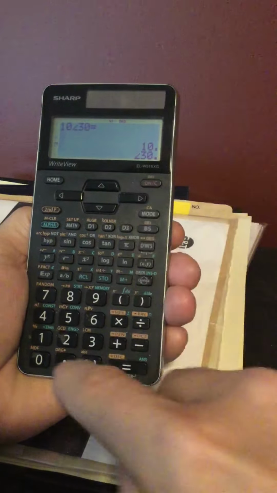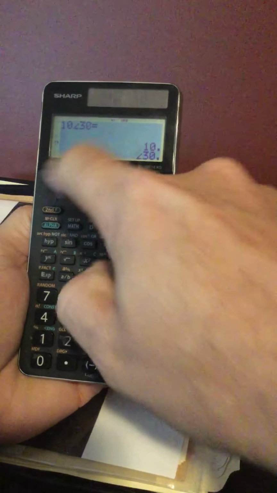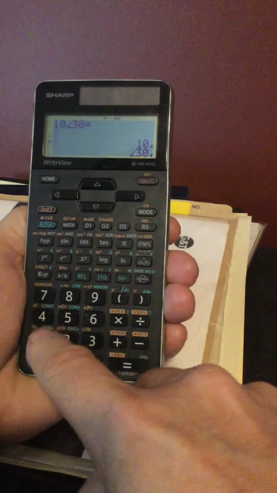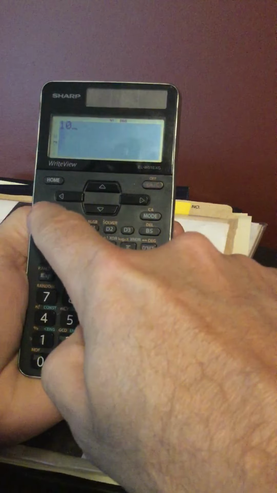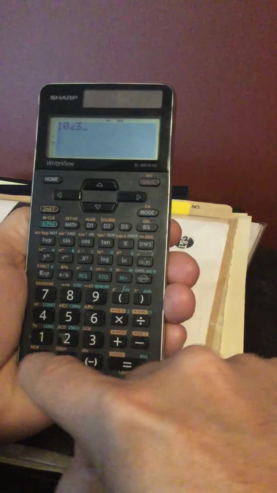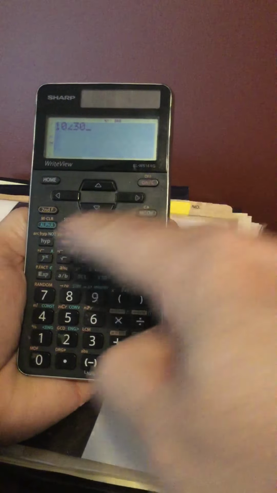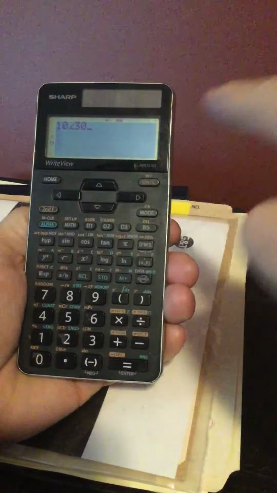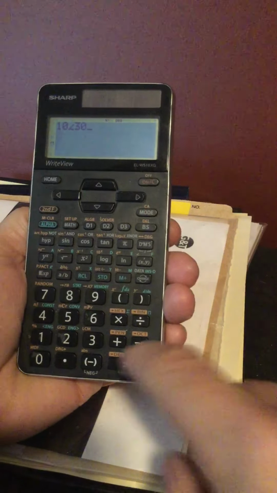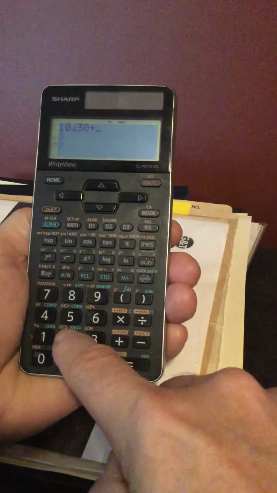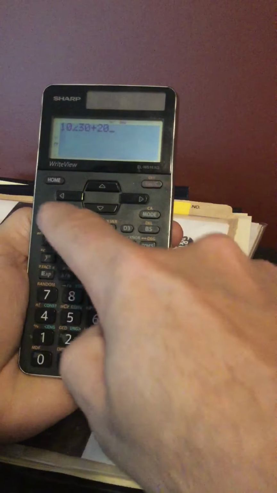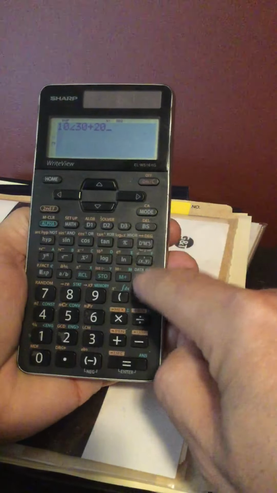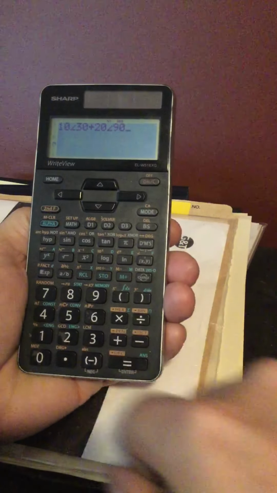So here we have, again, we're in polar form. Let's do 10 angle 30, which is a vector that goes like that, okay? Plus 20, let's go straight up, angle 90.